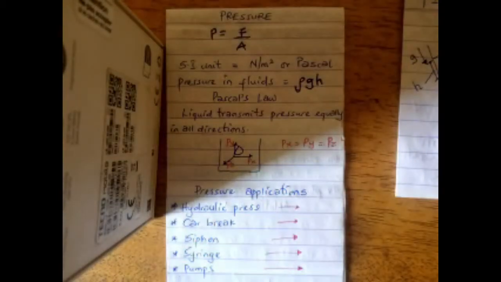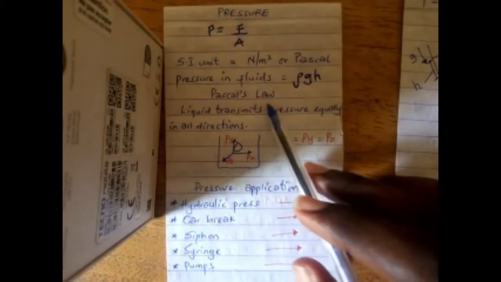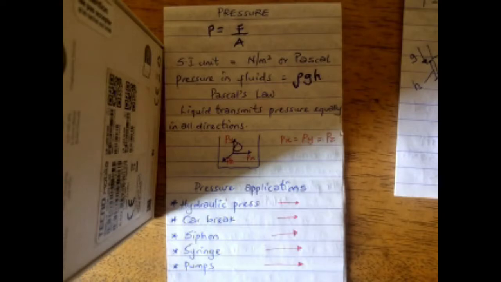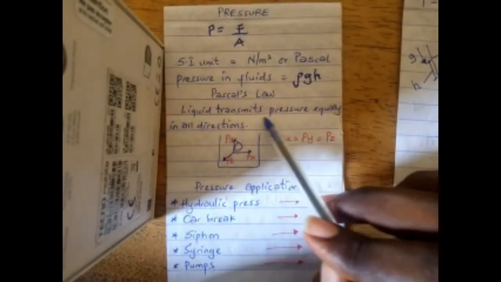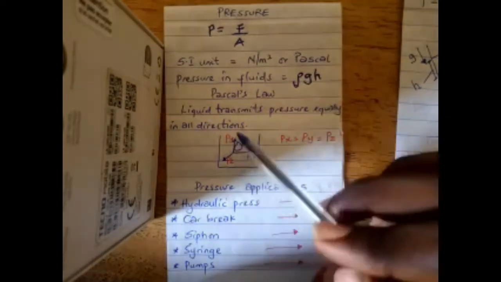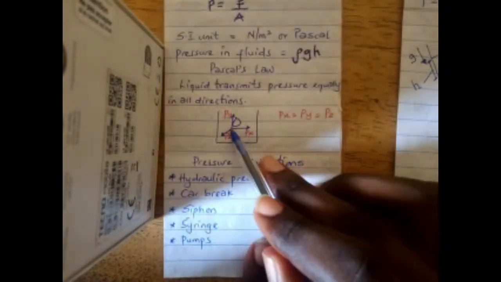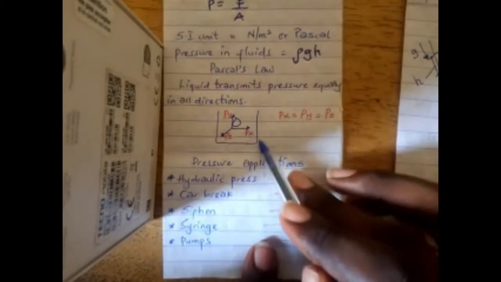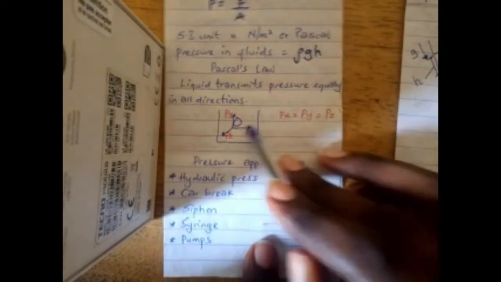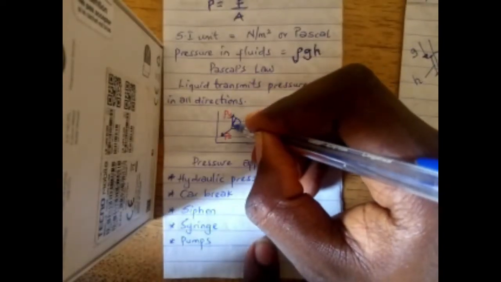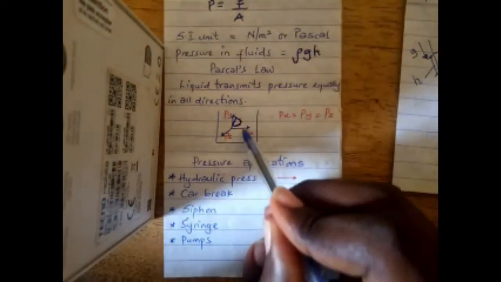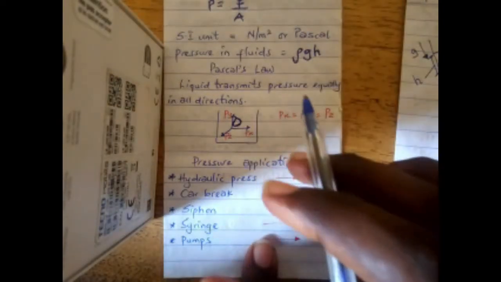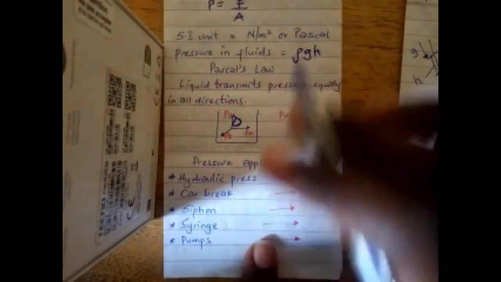So quickly, we are going to be looking at Pascal's law. Pascal's law is a very simple illustration of how pressure works in fluids. Pascal's law simply summarizes that a liquid transmits pressure equally in all directions. So I'm using this illustration here. Here we have a bowl or a container filled with liquid. Now let's imagine this is a tiny droplet of the liquid. Now this droplet of the liquid exerts the same pressure in every direction.